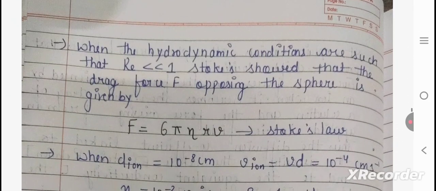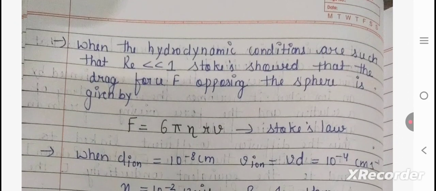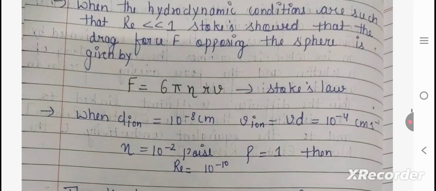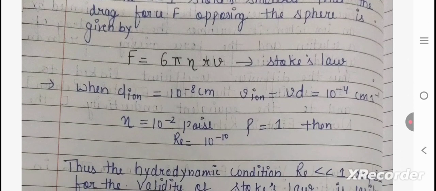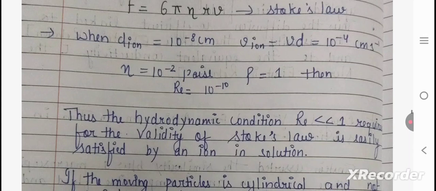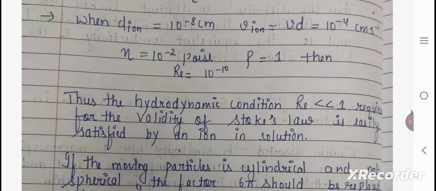When the hydrodynamic conditions are such that Re is very much less than 1, Stokes showed that the drag force F opposing the sphere is given by F equals 6 pi eta r v, which is Stokes law. When the diameter of the ion is 10 to the power minus 8 centimeter, the velocity of the ion Vd is equal to 10 to the power 4 centimeter per second, eta is equal to 10 to the power minus 2, and rho is 1, then Re is equal to 10 to the power minus 10.